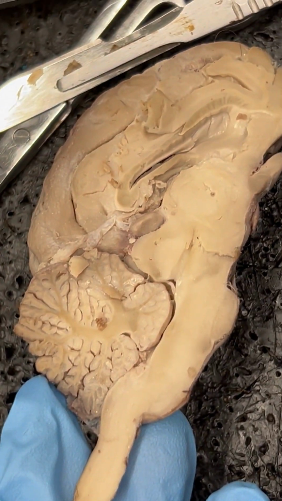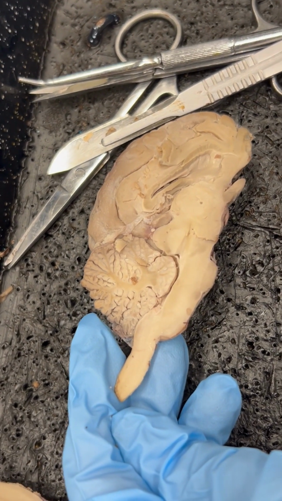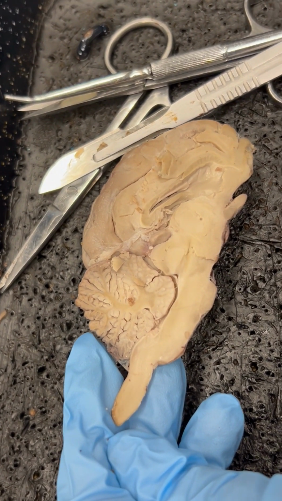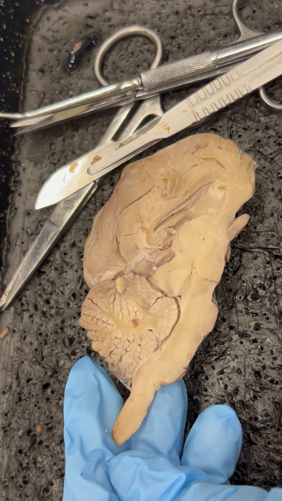So as you can tell, this is a lot of terms. It can be very confusing. So we want you to really focus on your lab manual, read the descriptions, and get familiar with the structures, the spelling, all those good things.